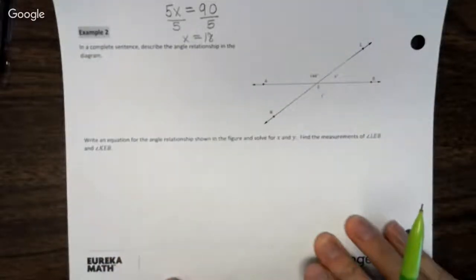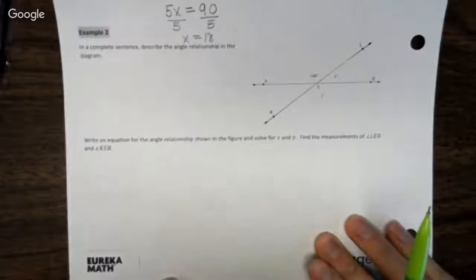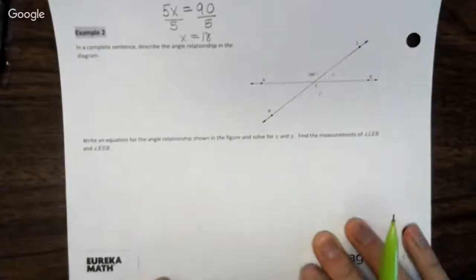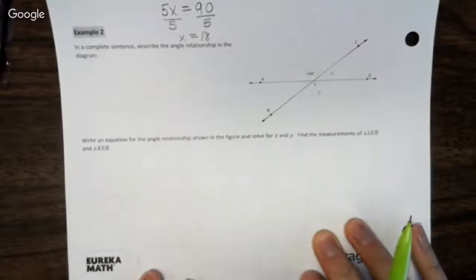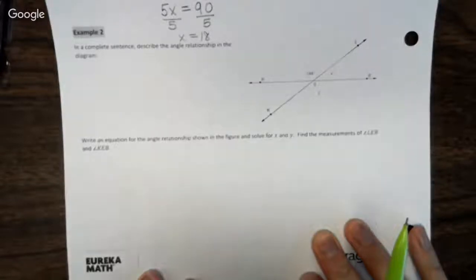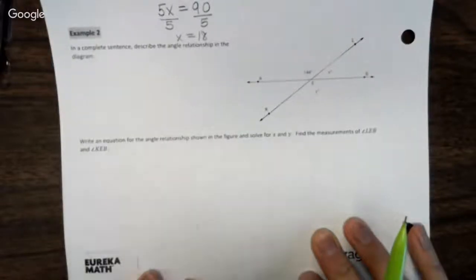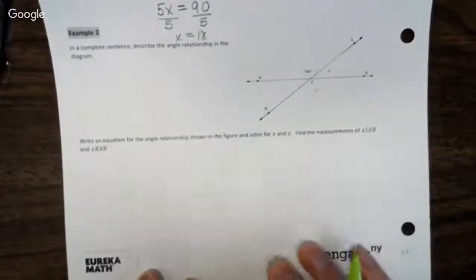So a couple of reminders of things that you talked about yesterday, which were all the different types of angle relationships that we have. We have angles on a line. Remember, that's when they add up to 180. We have angles on a point, which means they form a complete circle. They add up to 360. We have vertical angles. Those are across from each other. And then we have adjacent angles, which are just next to each other. They don't really give us any other information about that.